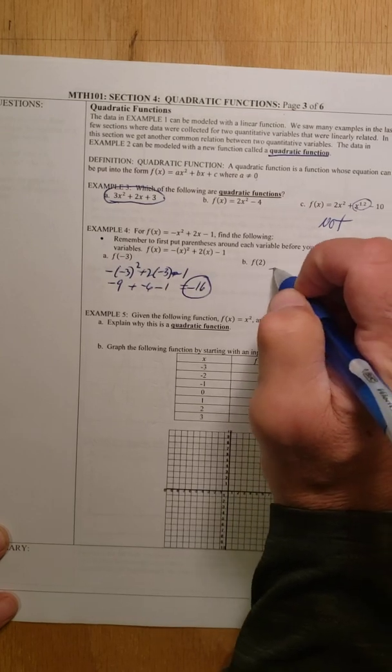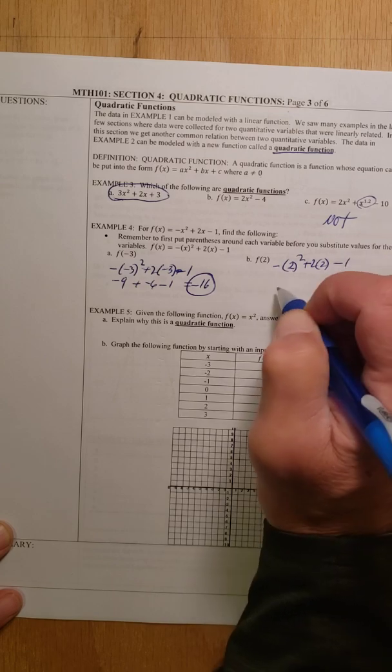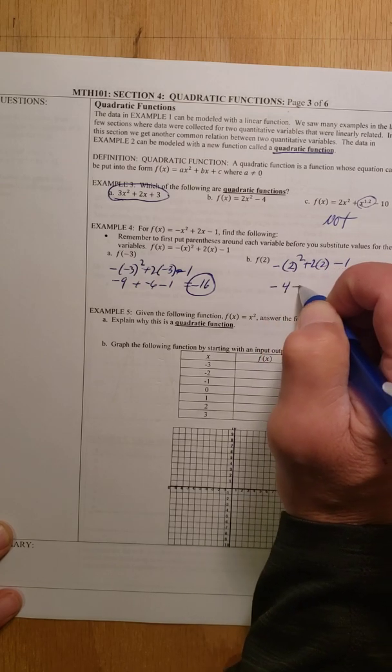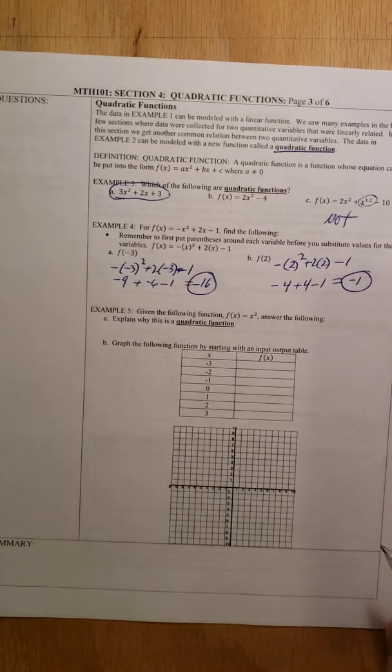F of 2 is -2 times 2 squared plus 2 times 2 minus 1. So I get -8 plus 4 minus 1. That becomes -5.